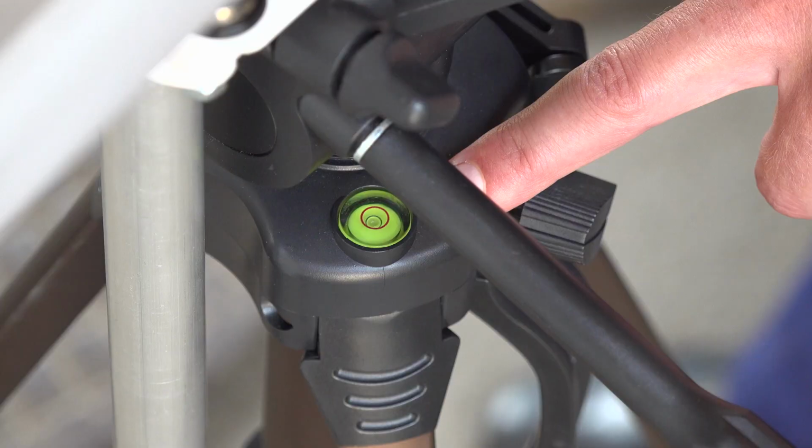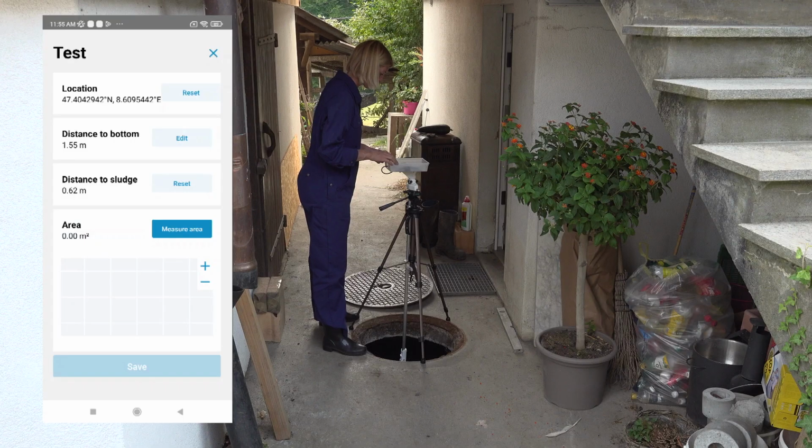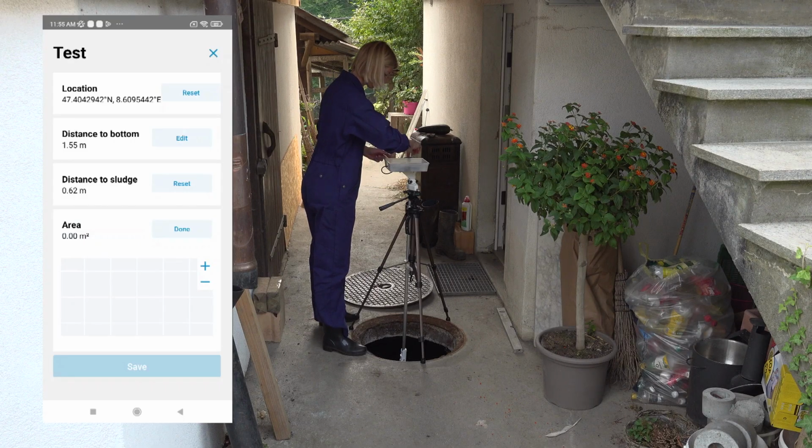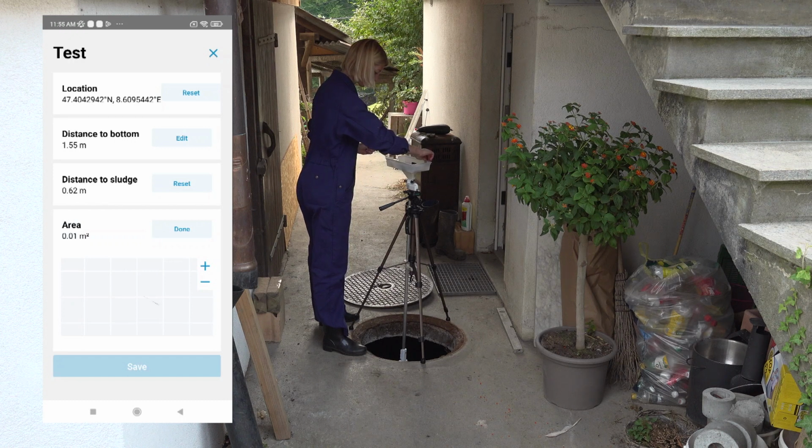Before measuring, make sure again that the top of the tripod is level. Once the laser is in position, tap Measure Area and slowly start turning the top part of the Volaser 360 degrees. The optimal speed is when it takes approximately 10 to 15 seconds to complete one round.